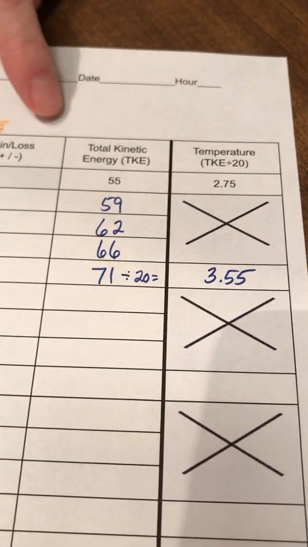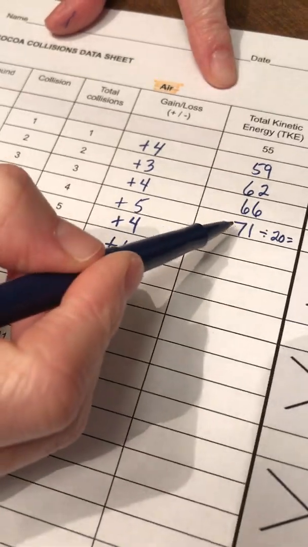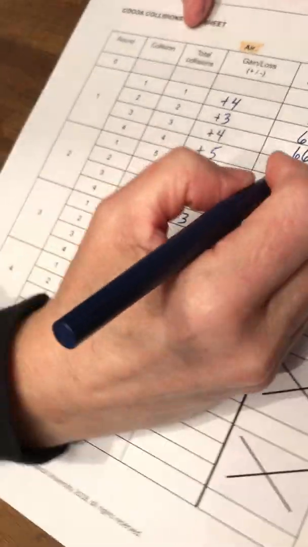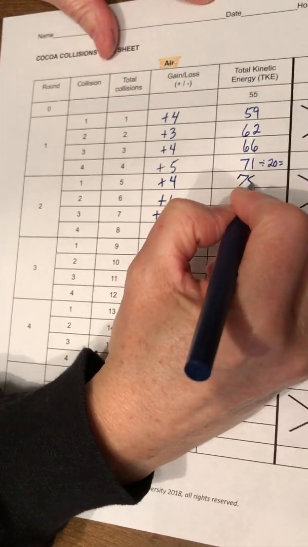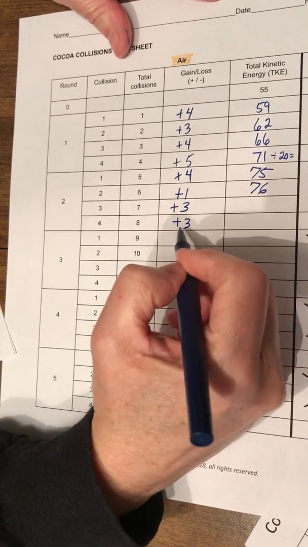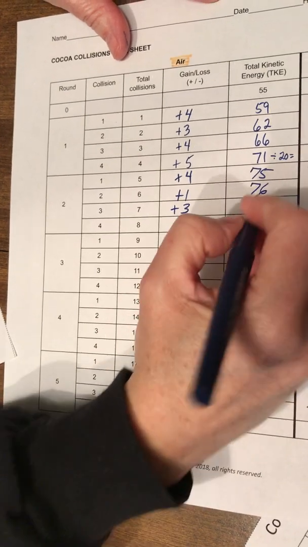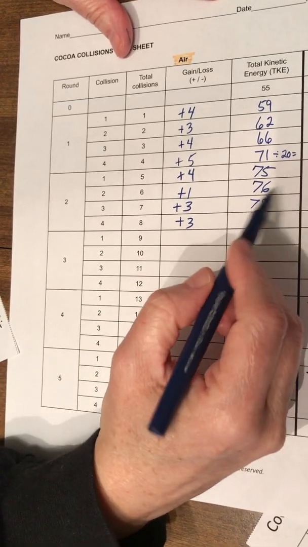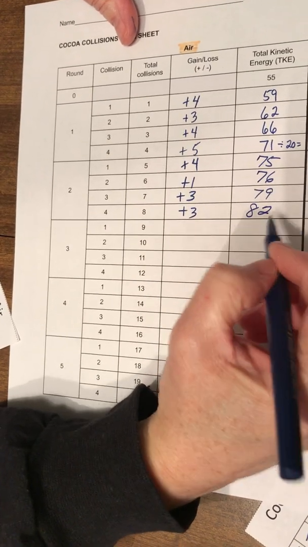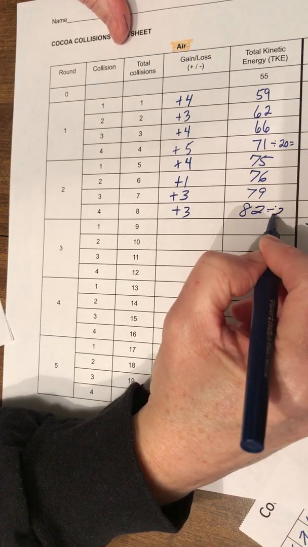For the second round, you continue that same pattern, and you take the 71 plus the 4, which would be 75. 75 plus 1 is 76. 76 plus 3 is 79. And 82. In this case, we take that 82 divided by 20.